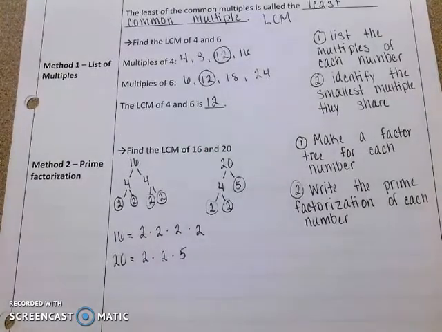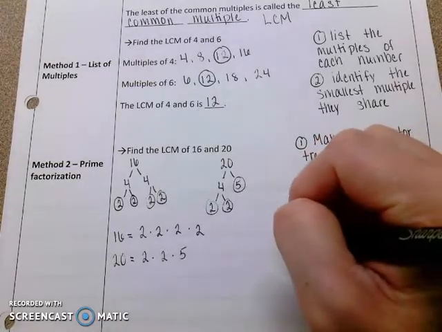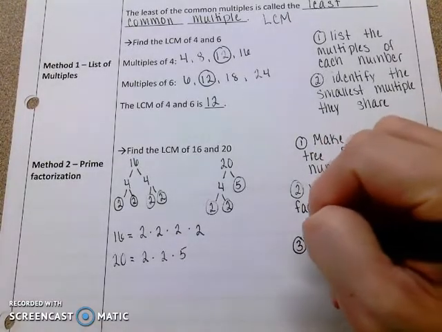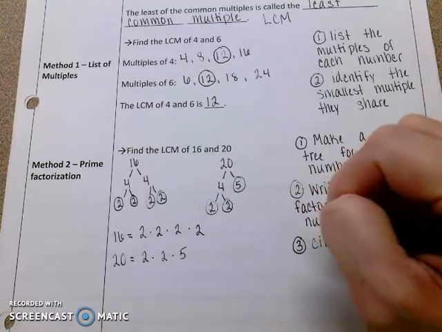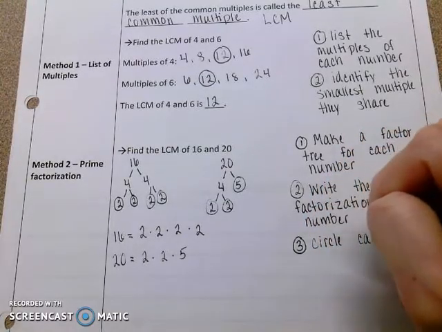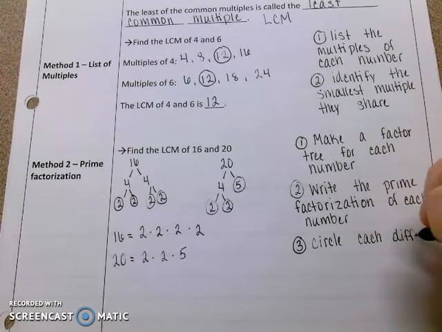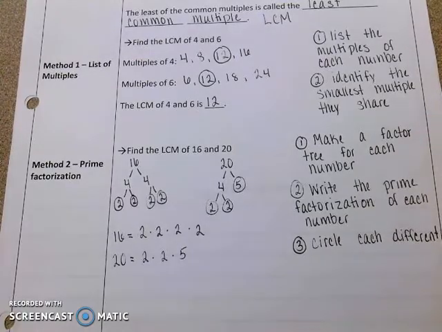Now here is where it gets a little bit different than what we did in GCF. So step 3, this is where it gets different. This is very important. Step 3, we're going to circle each different factor where it appears the greater number of times.